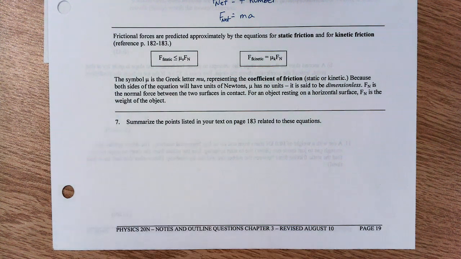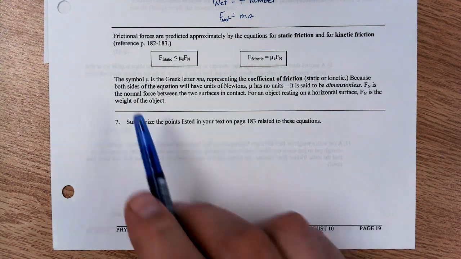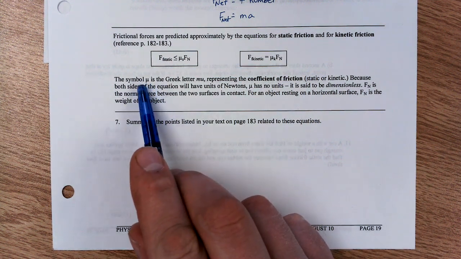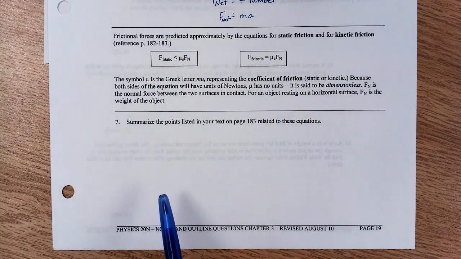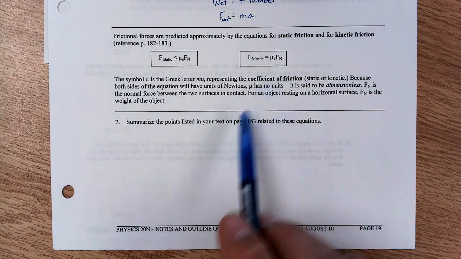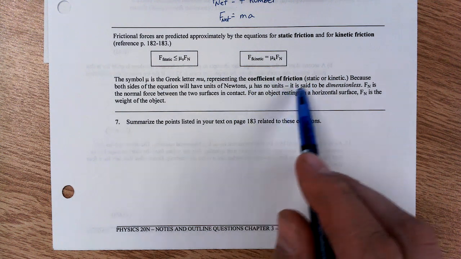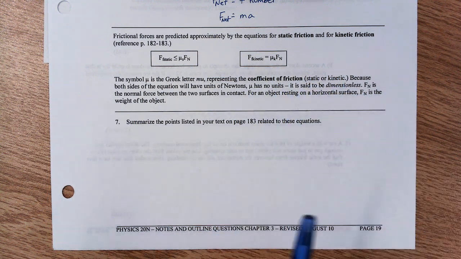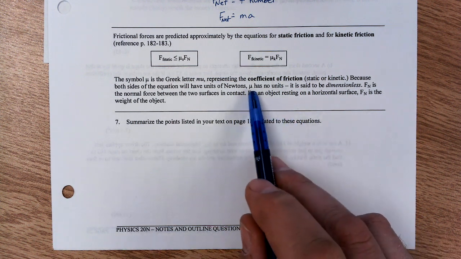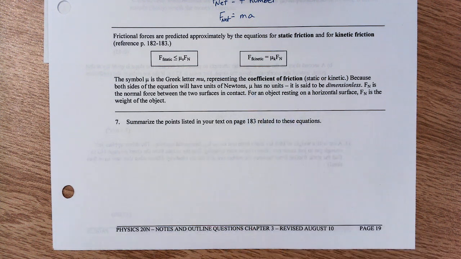Okay, we use the Greek letter mu, so it looks like a U with kind of an extra little line added in, to represent the coefficient of friction, and then we either write the S or the K representing static or kinetic. Because both sides of the equation will have units of newtons, our coefficient of friction has no units, it's said to be dimensionless. And then again, Fn is our normal force between the two surfaces in contact.